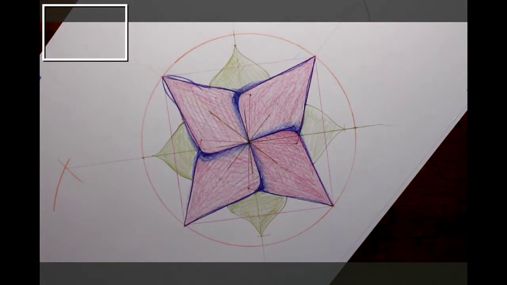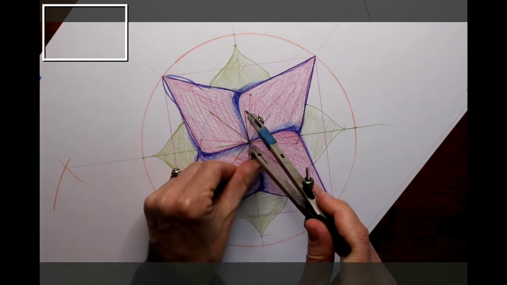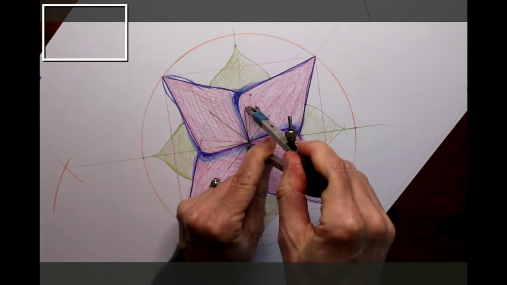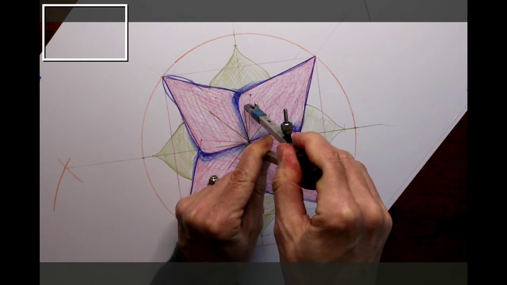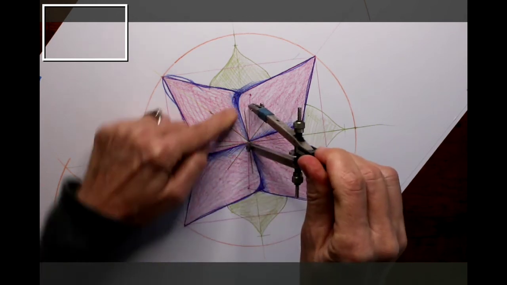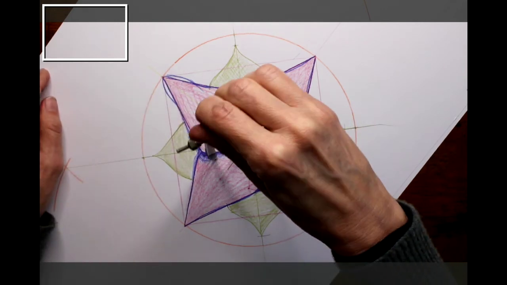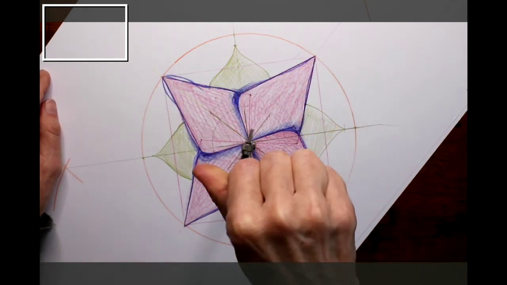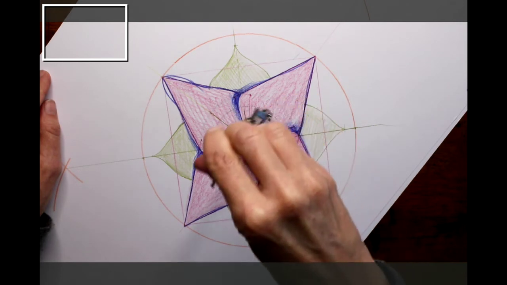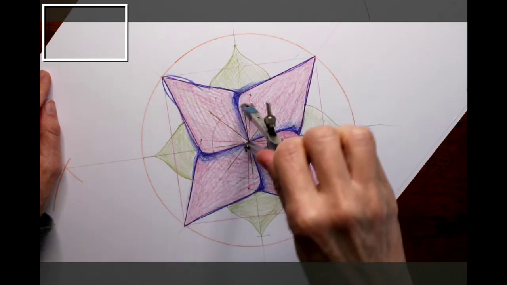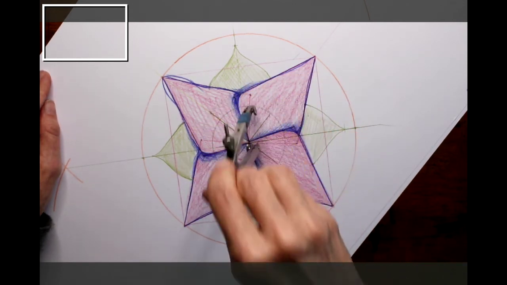Then I will draw another circle. Of course, it's helpful if you do your planning in graphite first. So I want my next set of petals to have this as the outermost edge, so I'm going to make another circle here to determine the size of that inner set of petals.